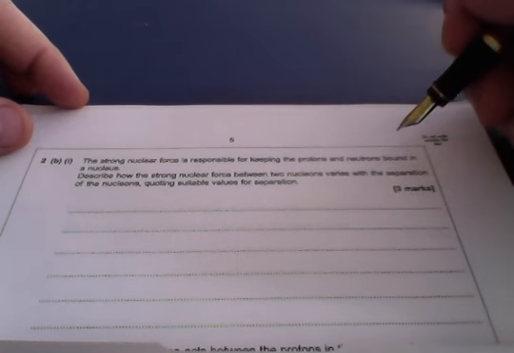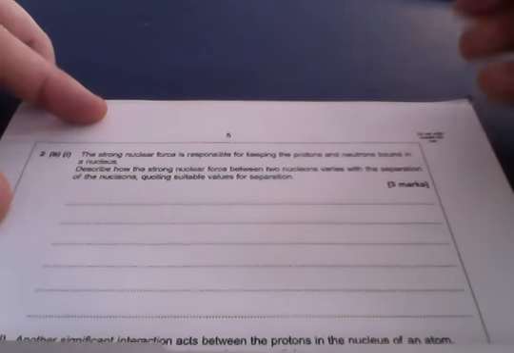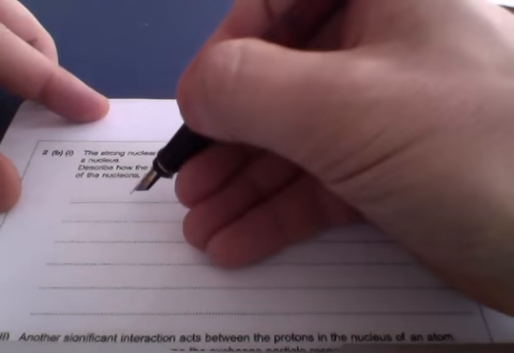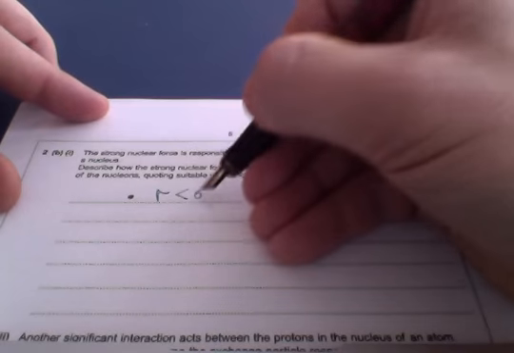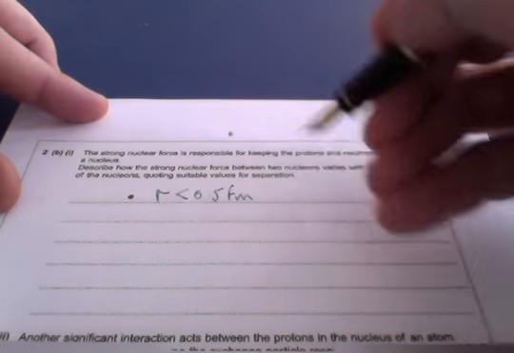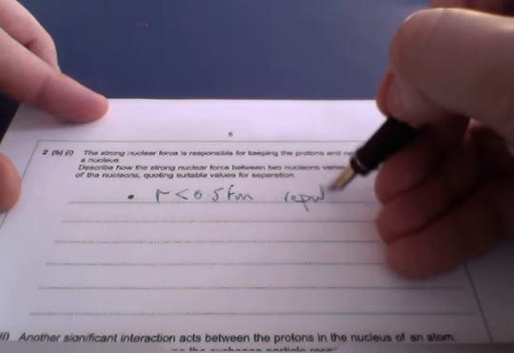Super, no surprises so far, but what about the strong nuclear force? It is responsible for keeping the nucleus together; describe how it varies. Okay, 3 marks, 3 points here. We can say that at distances less than 0.5 femtometers there is repulsion.